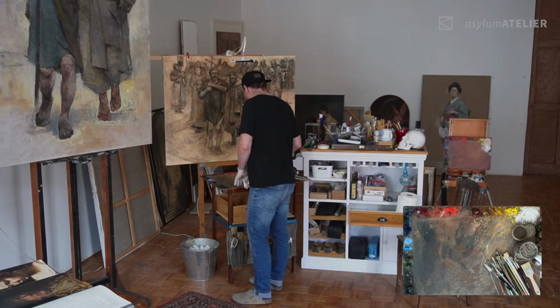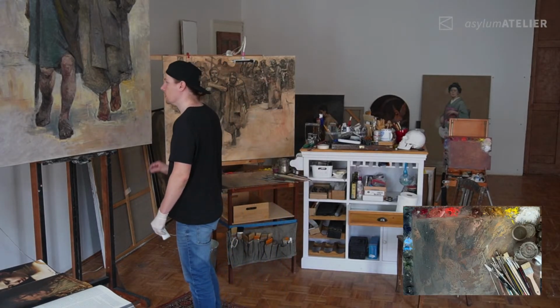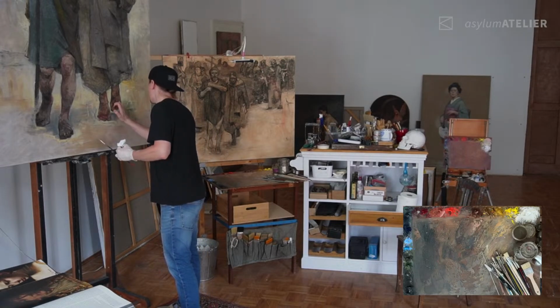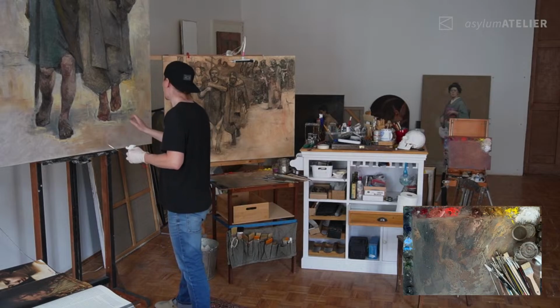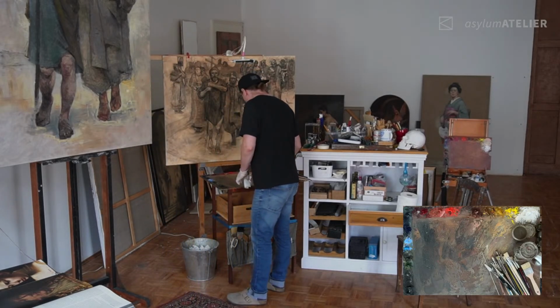This is extremely warm, so I'm going to cool it down a little bit. Okay, nice. I need a little darker value. More saturation.